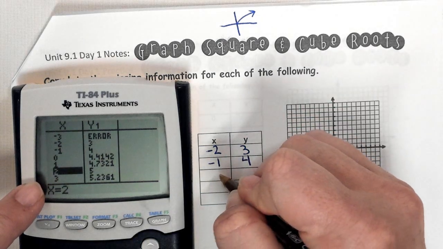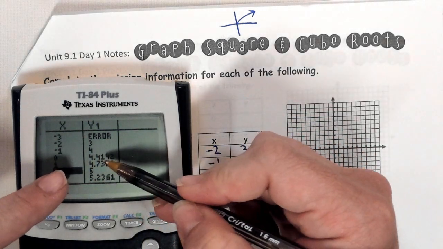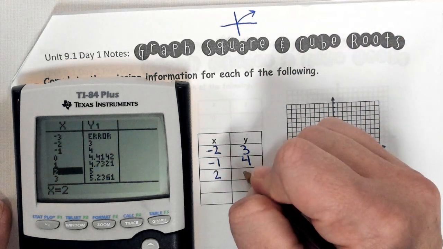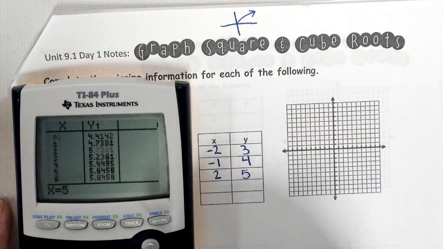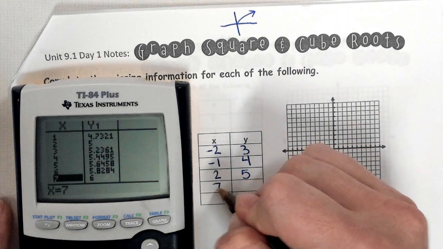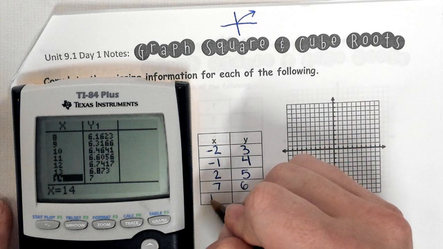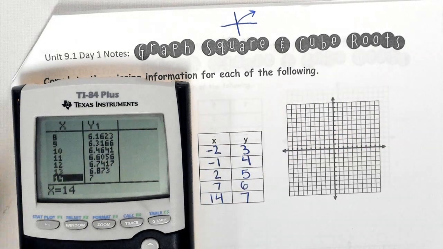Yes? And I'm going to keep going for my pretty points. I do not want my decimals. Can I perfectly plot 4142? No. I'm only going to plot my pretty points. So 2, 5, 7, 6, and then 14, 7. So this is what I get.